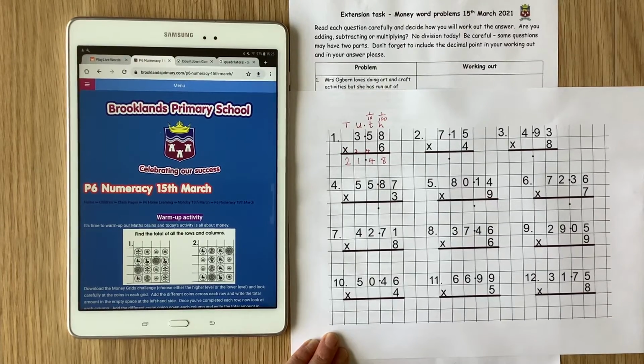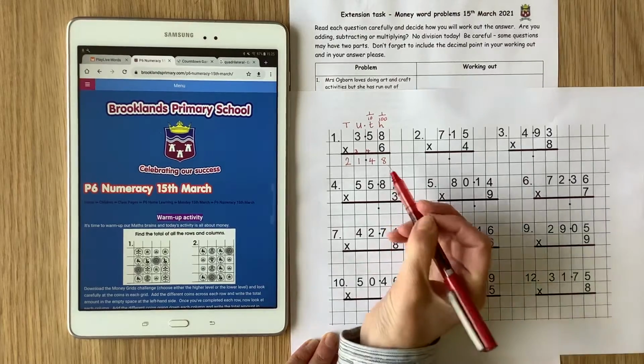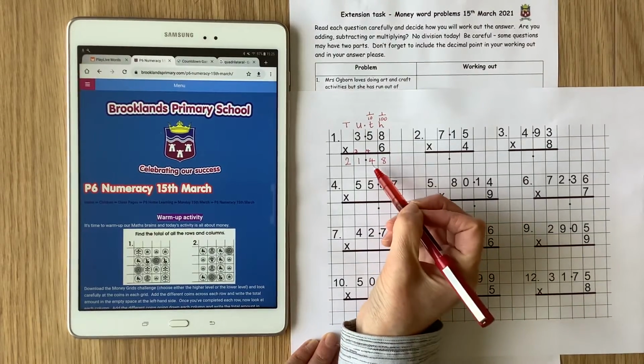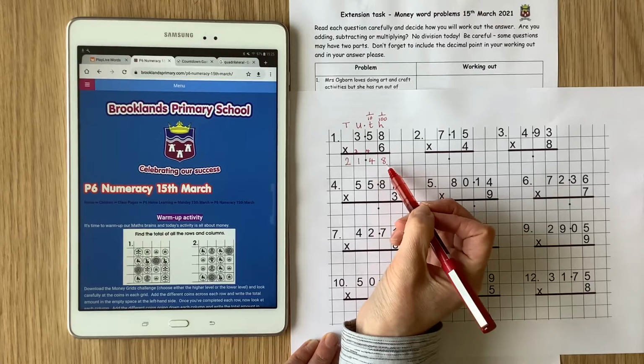So how would I say that answer, P6? What does that number say? 21.48. Yeah. Did you remember to say each number separately? After the decimal point, we say each number separately.